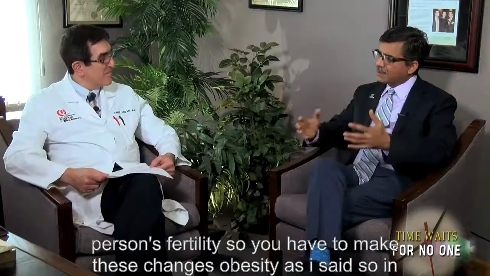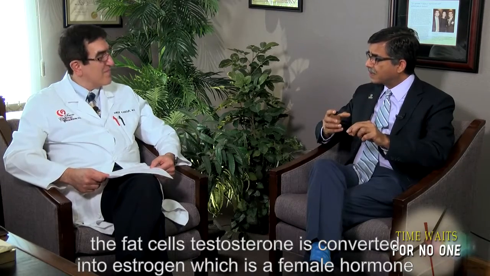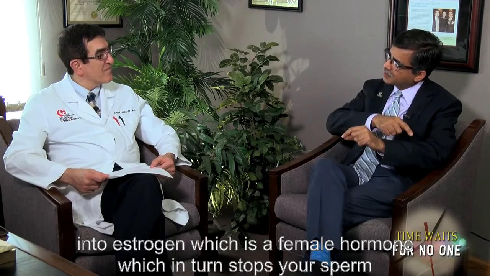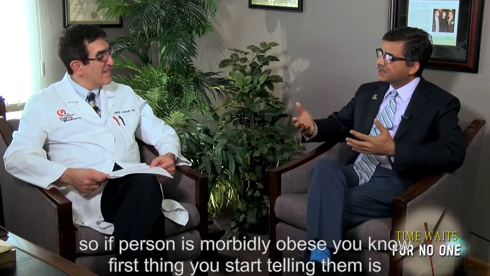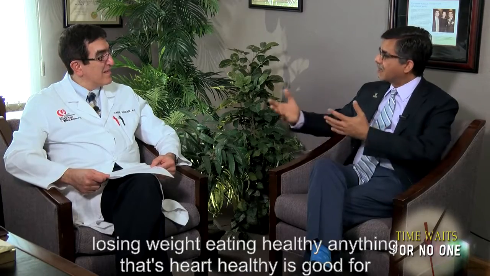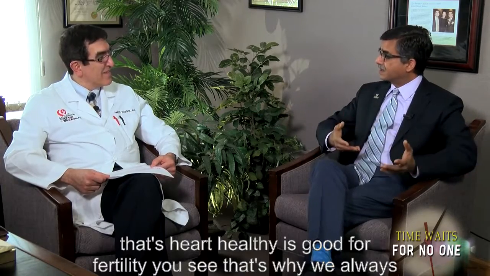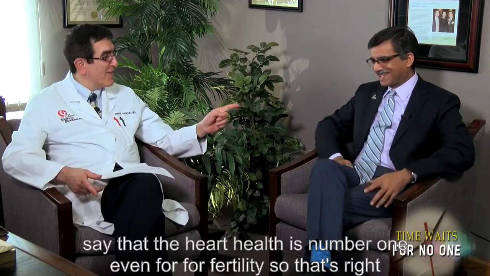Obesity, as I said. So in the fat cells, testosterone is converted into estrogen, which is a female hormone, which in turn stops your sperm production. Sure. So if a person is morbidly obese, the first thing you start telling them is to lose weight and eat healthy. Anything that's heart healthy is good for fertility. That's why we always say that heart health is number one, even for fertility.